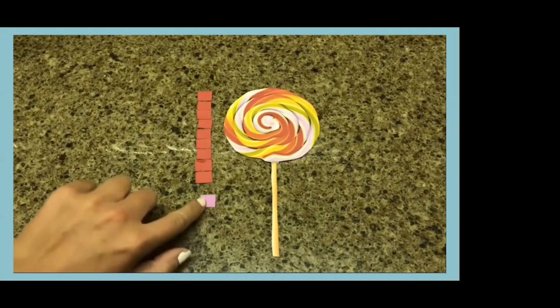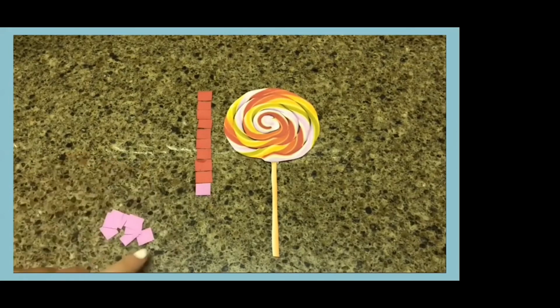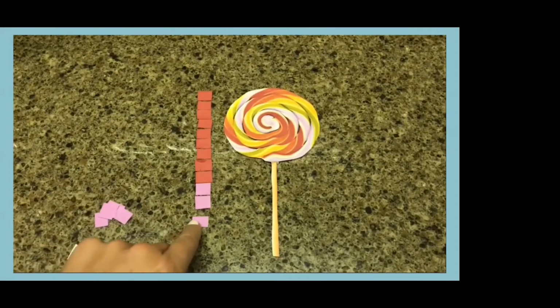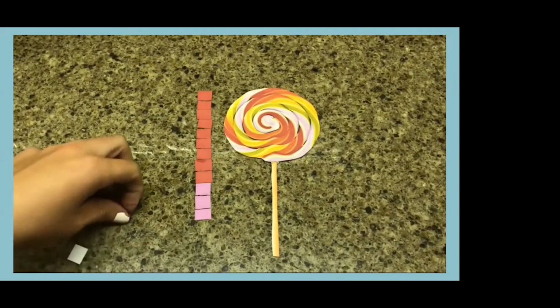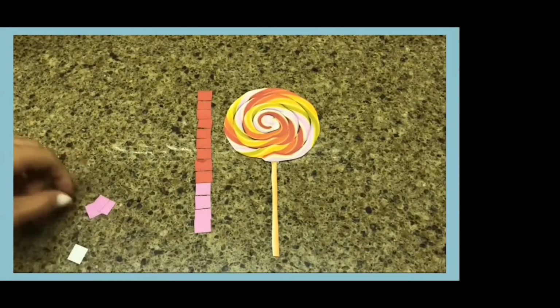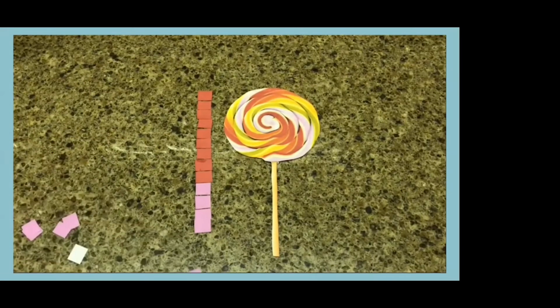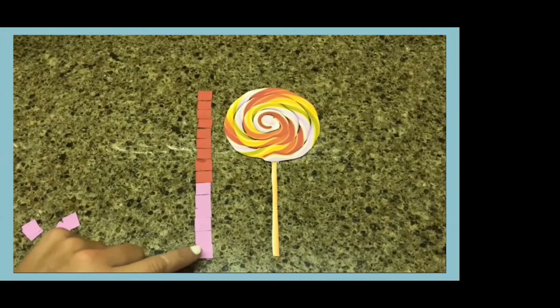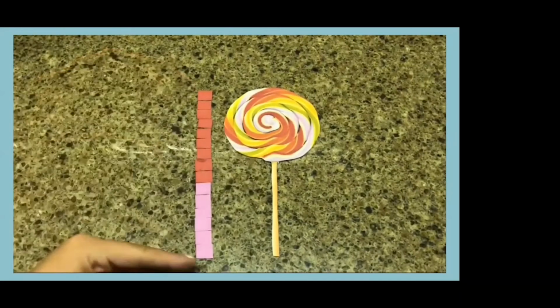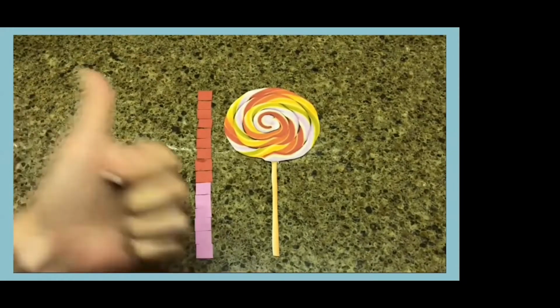Here we go. 10, 11, 12, 13, 14, and 15. Nice job. So as you can see, from endpoint to endpoint, we have 15 total.